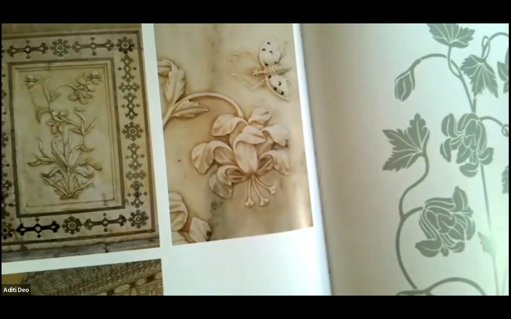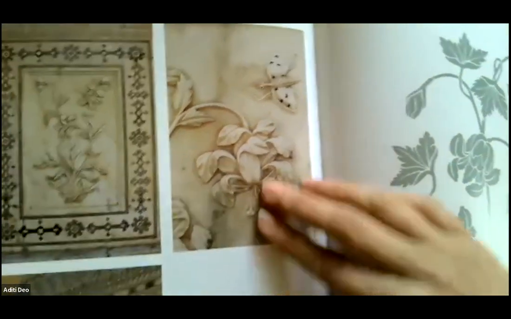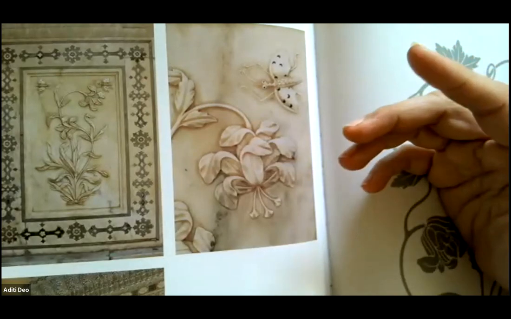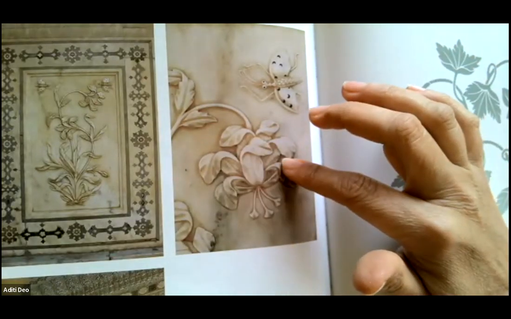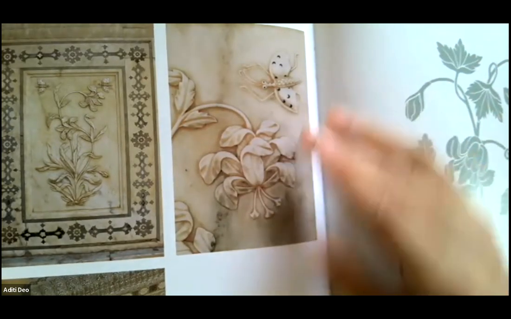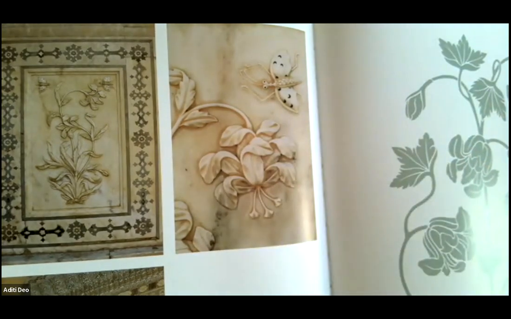What else do we have? Yeah, this is obviously a lily which has been very decoratively, almost realistic, has been carved into marble.